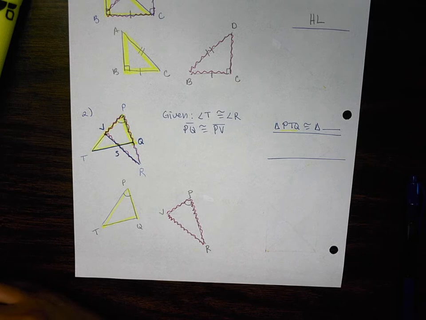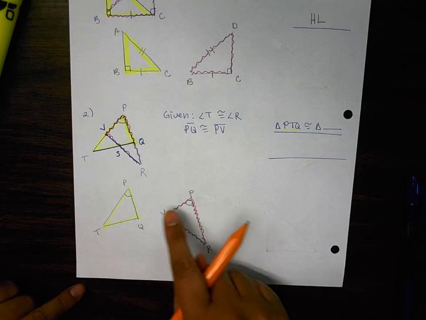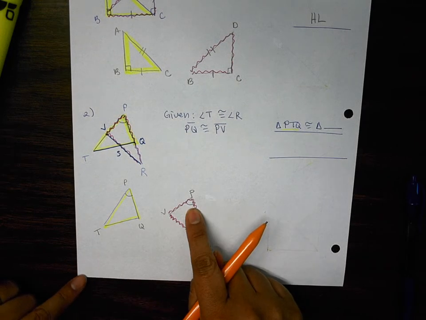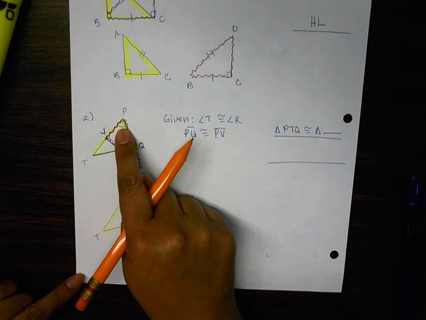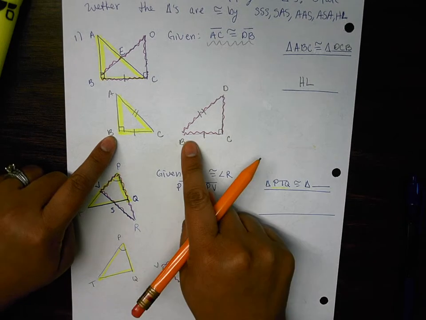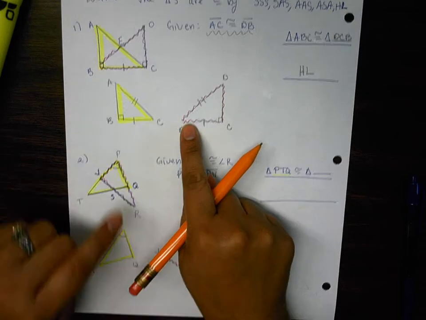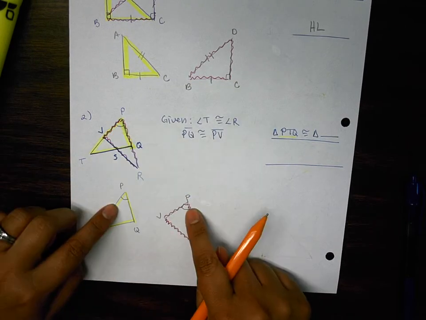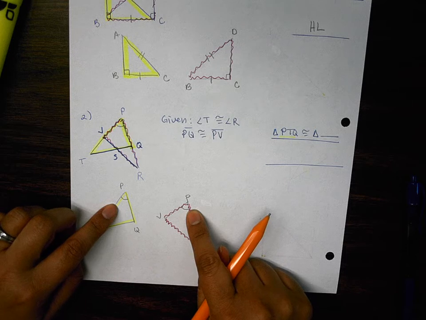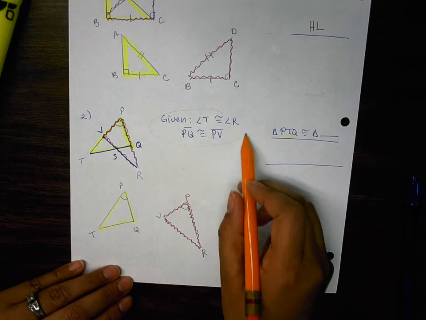Yes or no? So could I put a congruent marking there and there? What's the reason? Starts with an R. R-E-F. Reflexive property. Is angle P congruent to angle P? Yes, and there's only one angle in there. It's not like here where this B is not congruent to that B. Do you agree P is the same for both of them?